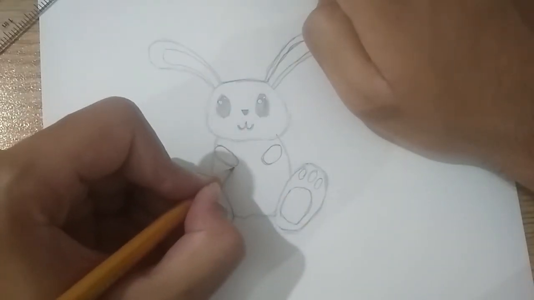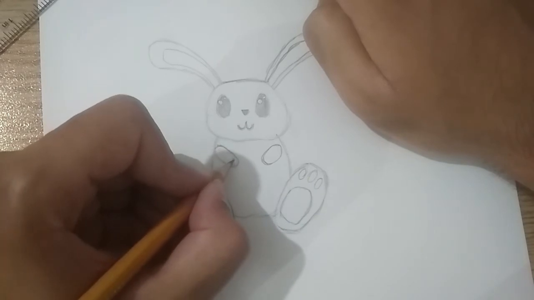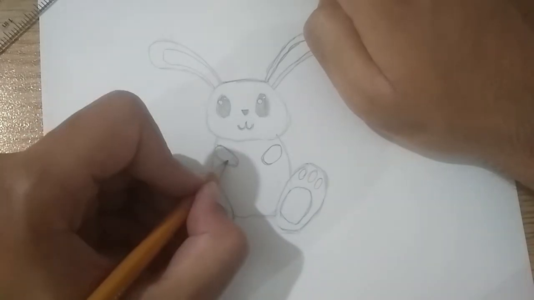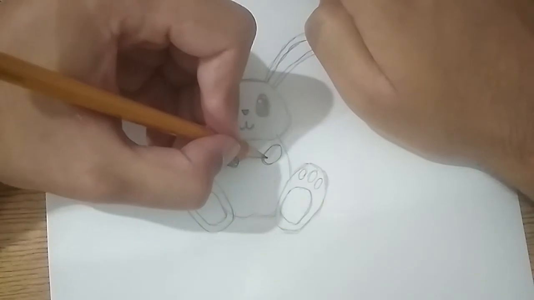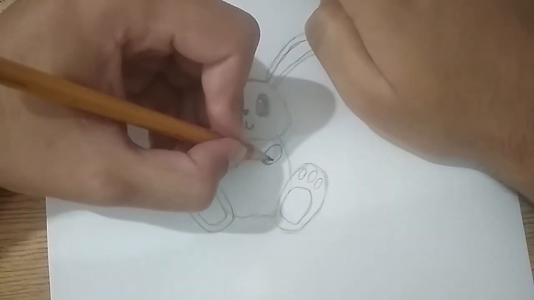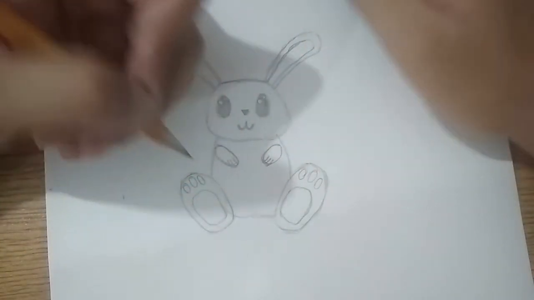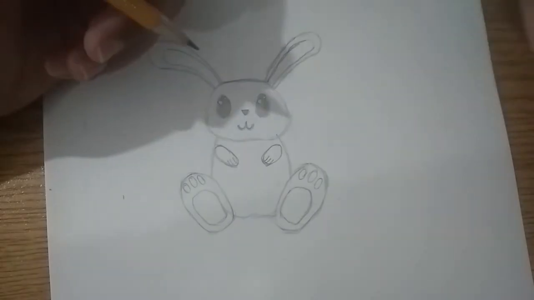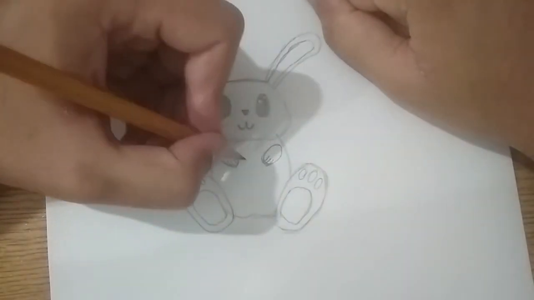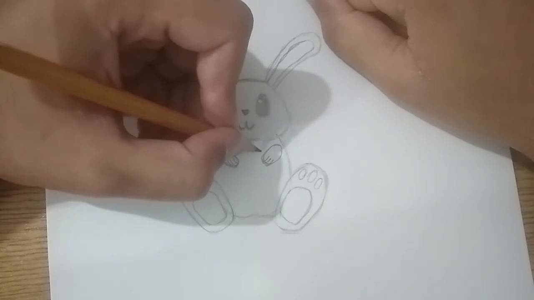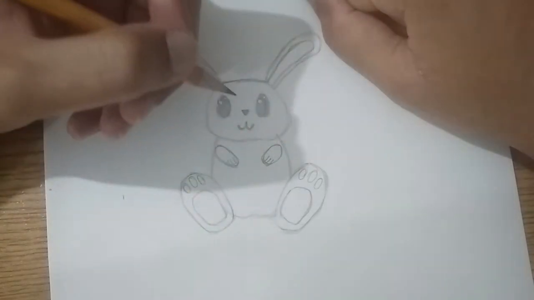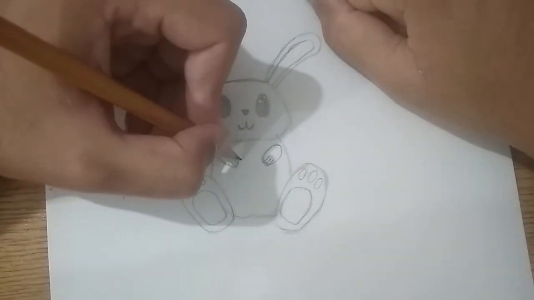After we have created the ovals, we're gonna add 3 lines. 1, 2, 3, okay, and 1, 2, 3, like this, okay. And these 3 lines are the fingers, okay. And in the center, how about we give him a carrot?